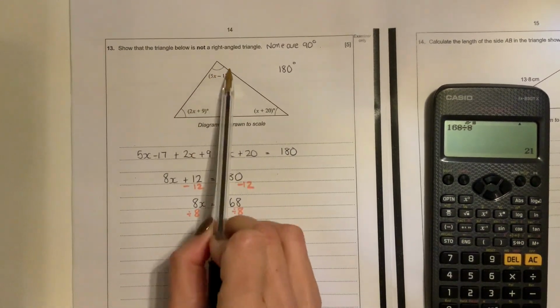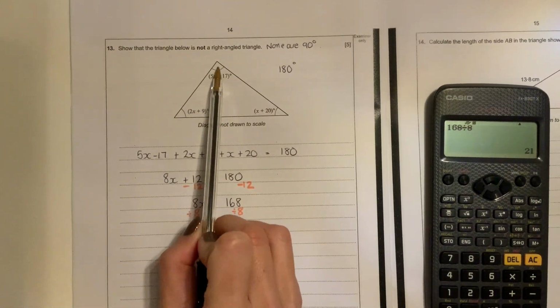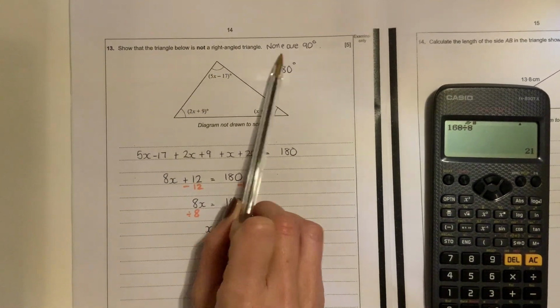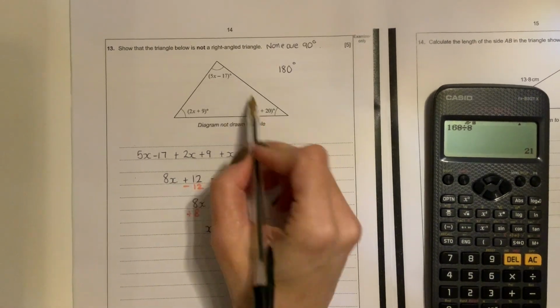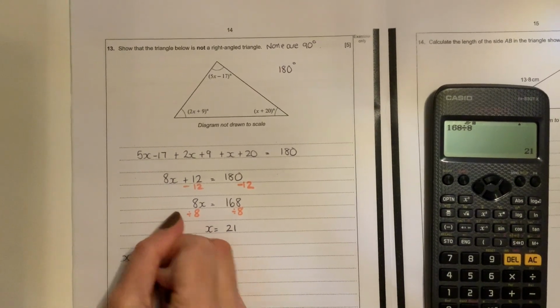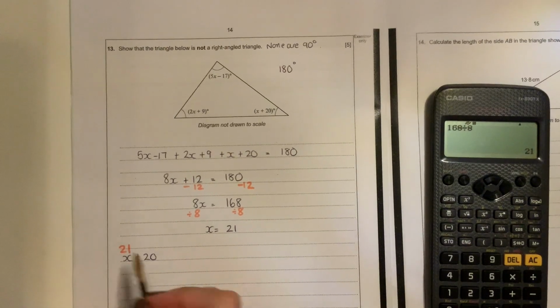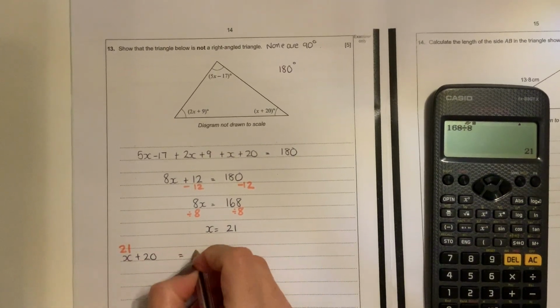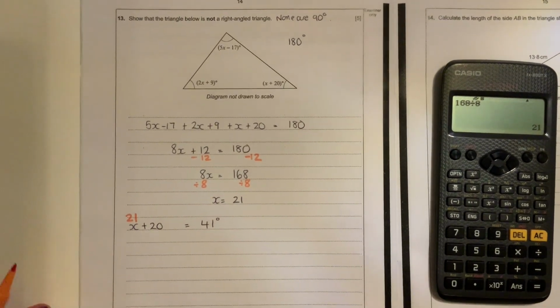What we're going to do now is replace it in each of these so that we can figure out the size of the angles and show that none of them are 90. So let's start with the easiest one, which is this one. x plus 20, and we know that x is 21. So 21 plus 20 is 41 degrees. So that's one angle.